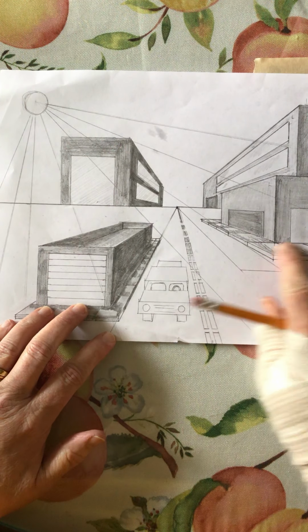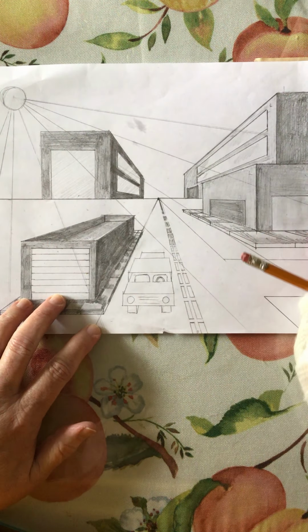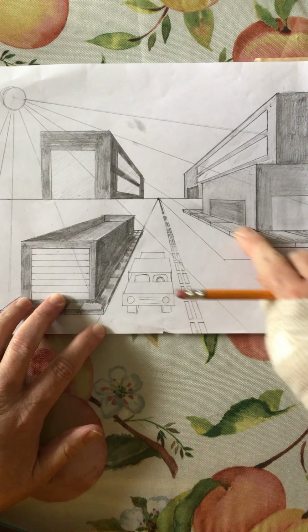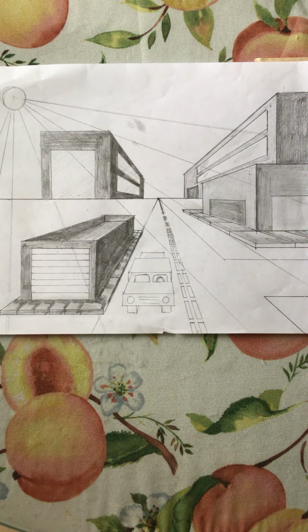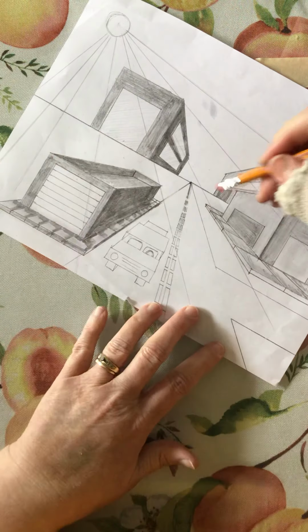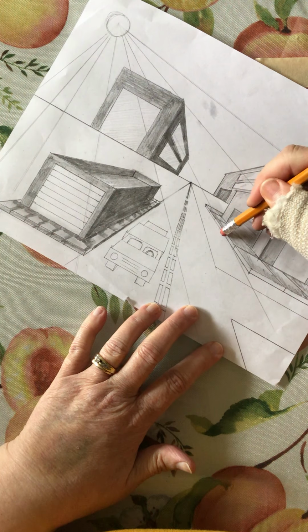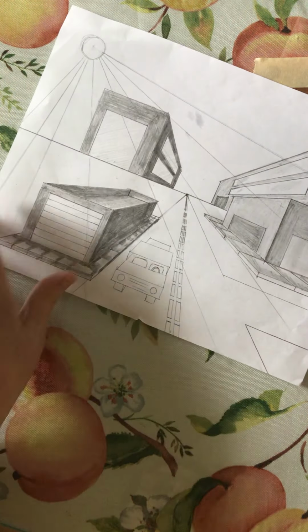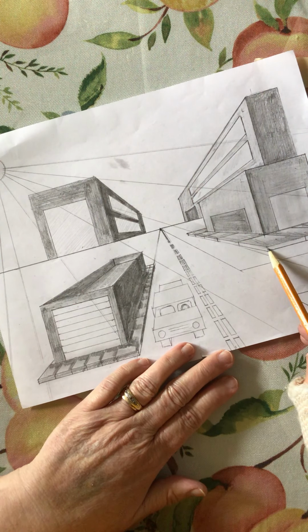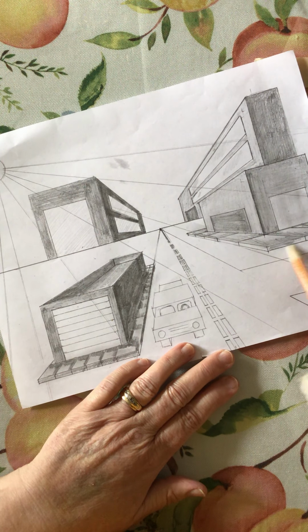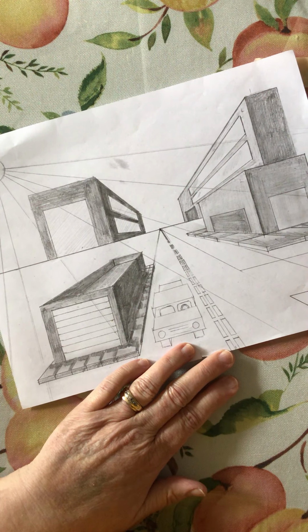Okay, so I'm going to do this and go down that way. And this is lighter on the ends, so I'm probably going to leave it lighter. This would be more like a medium on the ends.